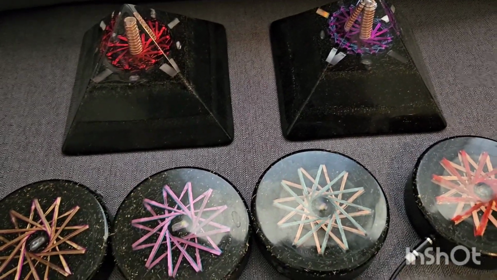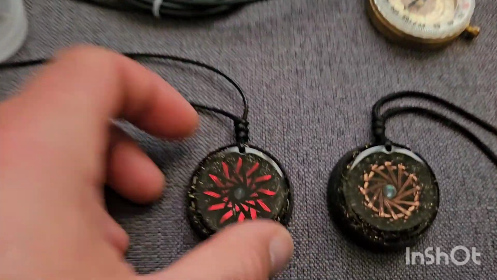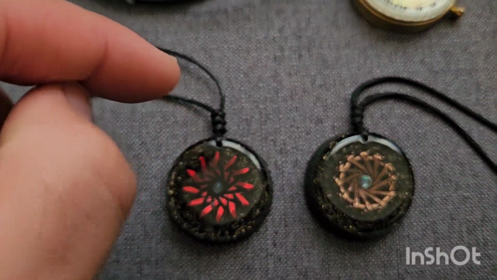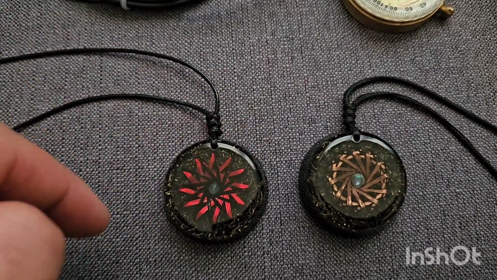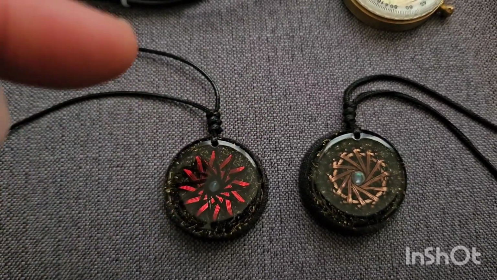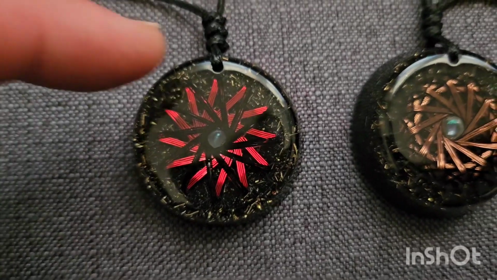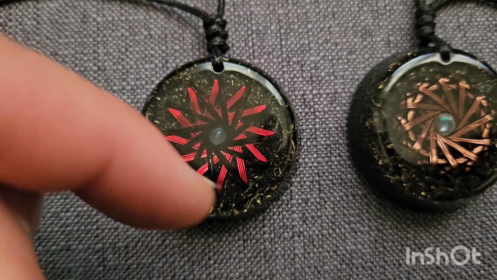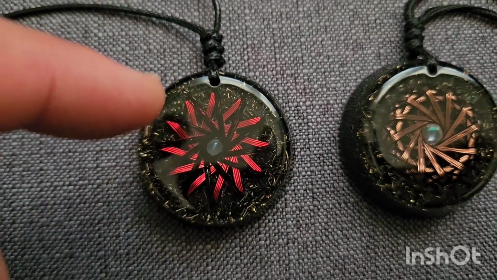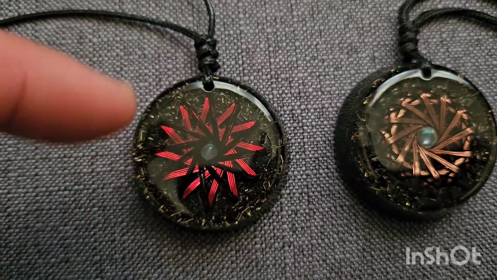Now this coil here is two Rodin coils. One's going clockwise, one's going counterclockwise. So this is called an interference Rodin coil. Now you can see the red Rodin coil is actually spinning counterclockwise. The black is clockwise.